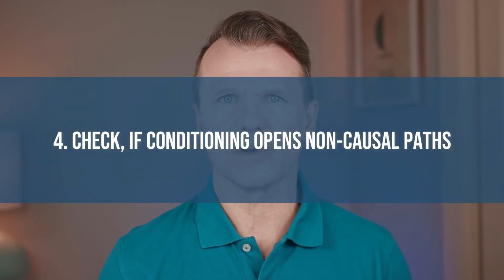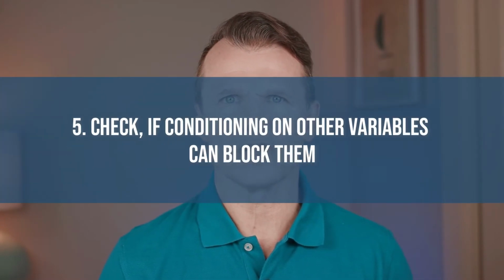Check if conditioning opens non-causal paths. If it doesn't, then the treatment effect is identifiable. If it does, next rule, check if conditioning on other variables can block them. If not, then the effect is not identifiable. Remember that variable may be a collider on one path and a common cause on another. So conditioning on that variable may eliminate common cause bias, but it may induce stratum selection bias. Not conditioning on the variable would lead to common cause bias, but it would eliminate stratum selection bias.